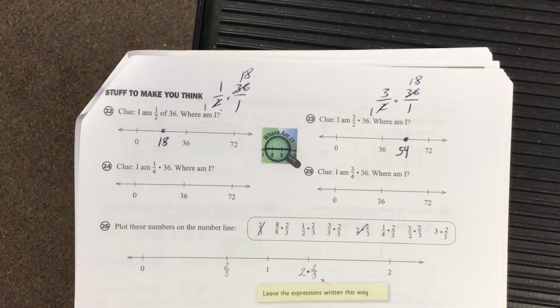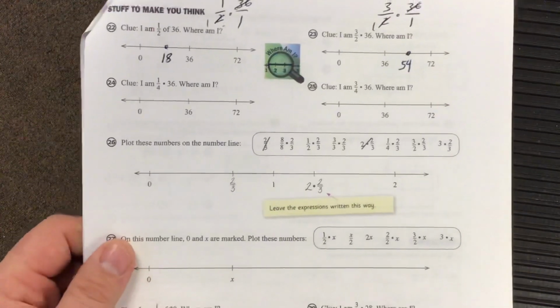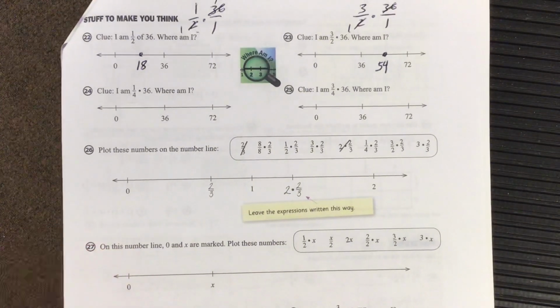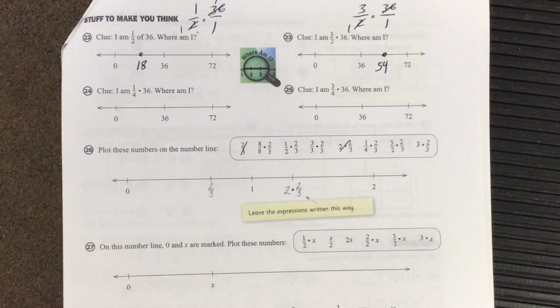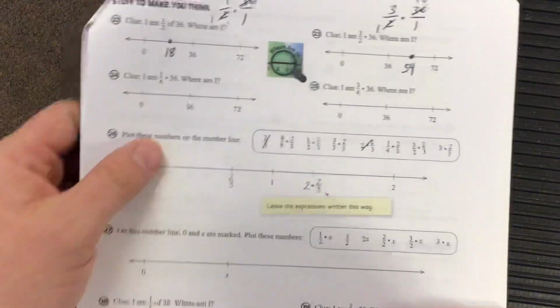Madison, what's 1/4 of 36? Or 36 divided by 4. 9.